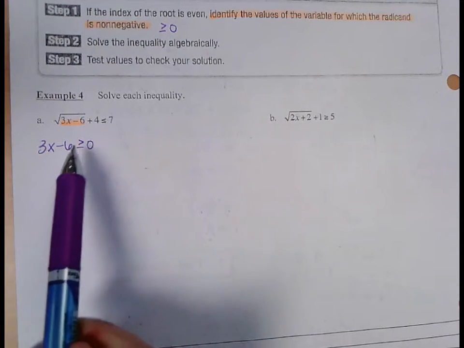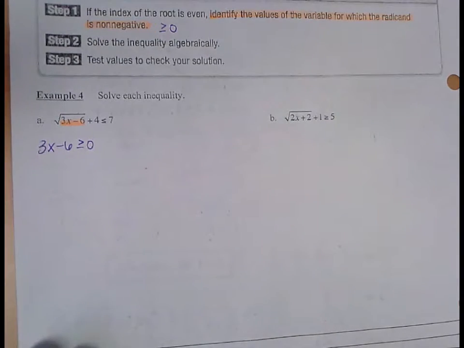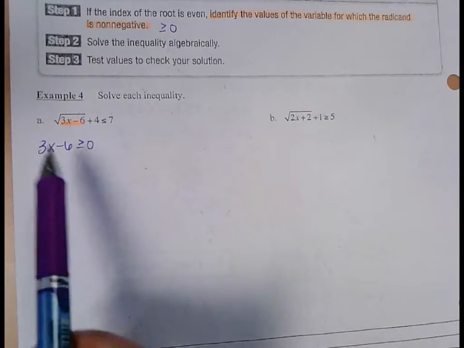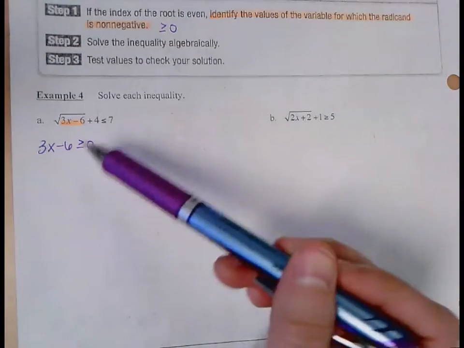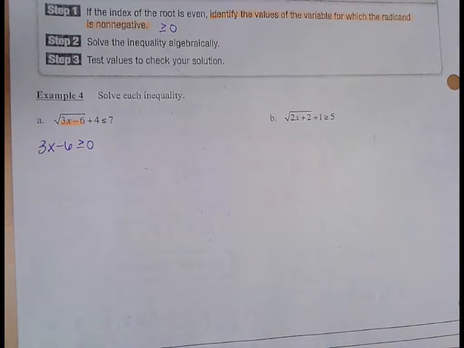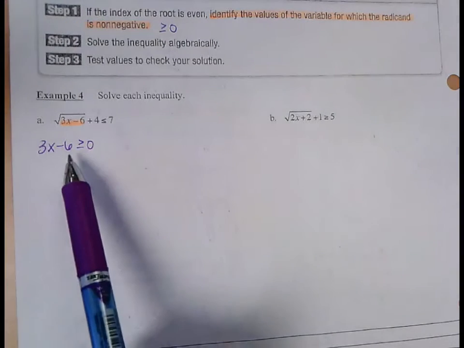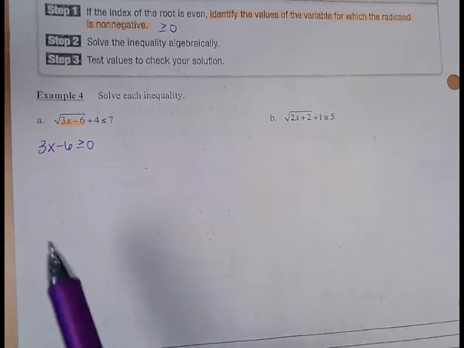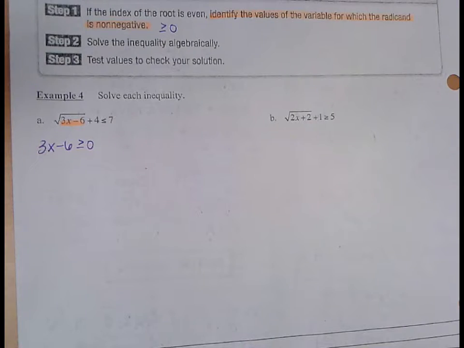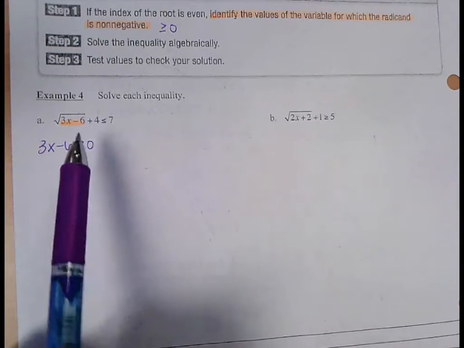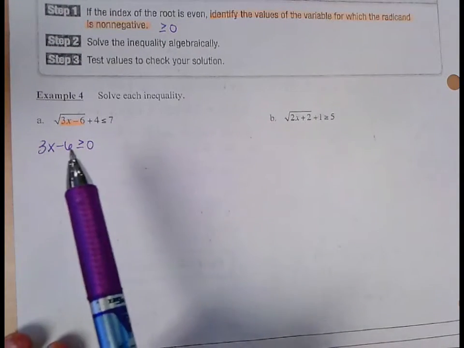Thank you. So make sure that this is set greater than or equal to 0 and solve that first. If, say, you were to forget this step, thinking ahead to your test next week, this really gives you half of your solution, so you're missing half of the problem. So make sure you're not forgetting this step with inequalities, and that just takes practice to make sure you don't forget it.